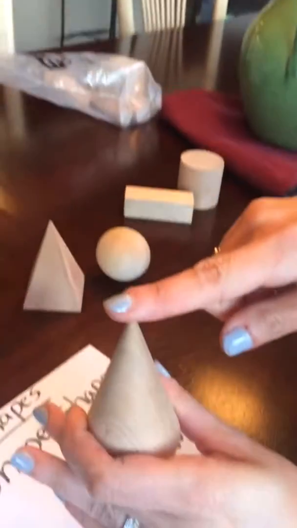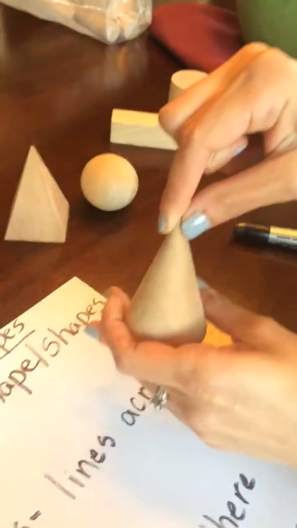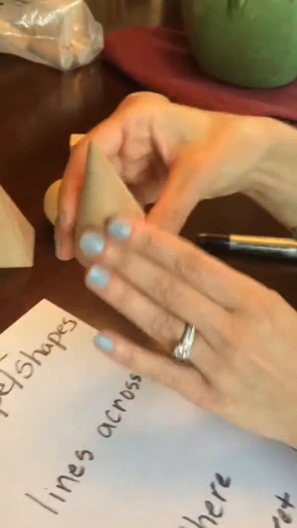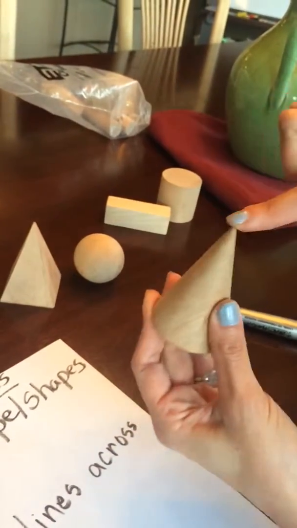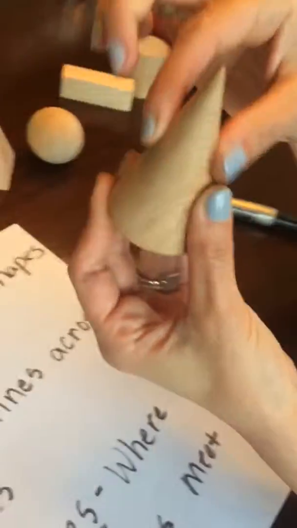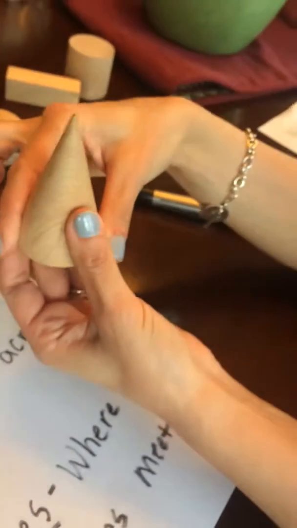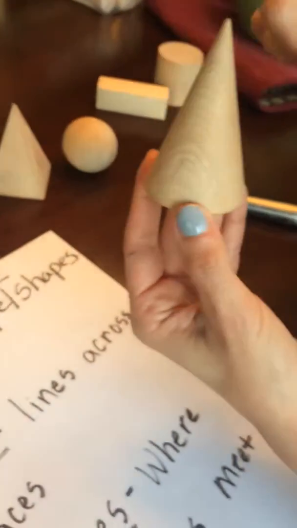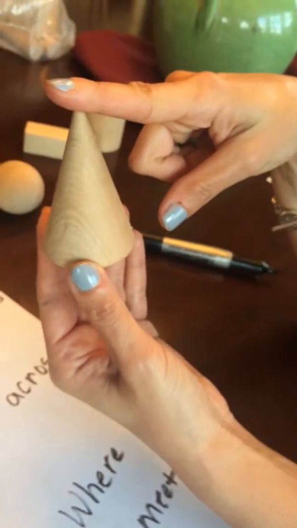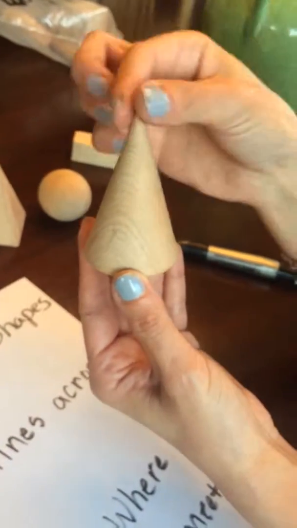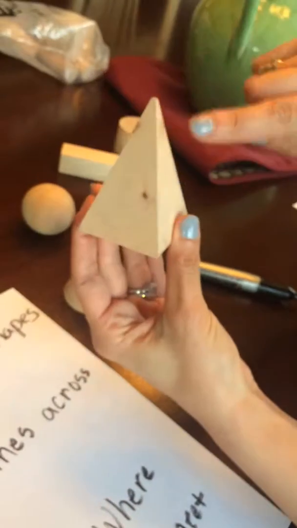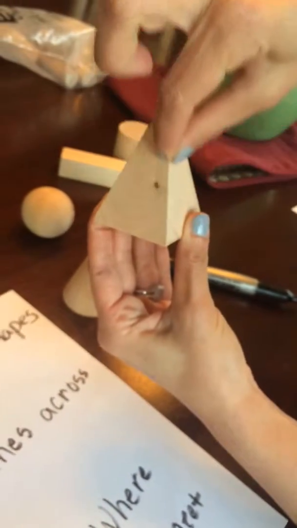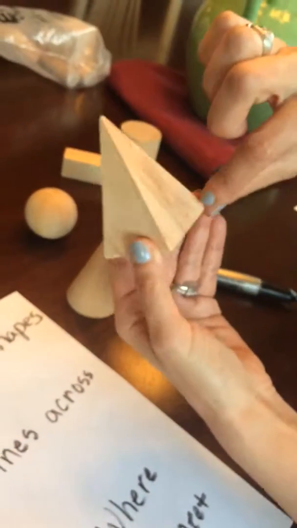And the cone has no edges, so it has no vertices. So this is actually not a vertice because there are no edges. This is called something unique. It's called an apex, A-P-E-X. It's not a vertice because an edge doesn't meet there. This one has vertices because, as you can see, there are lines here forming the edges.